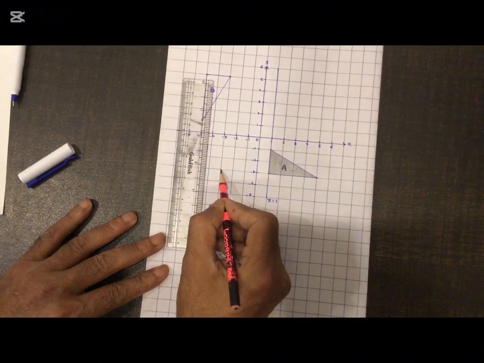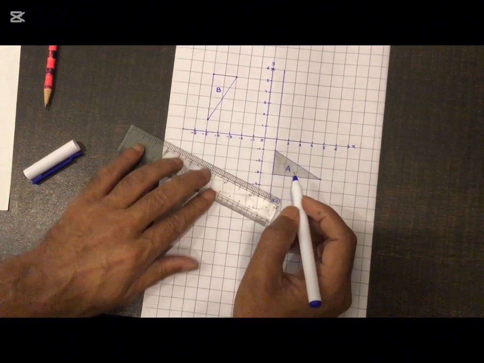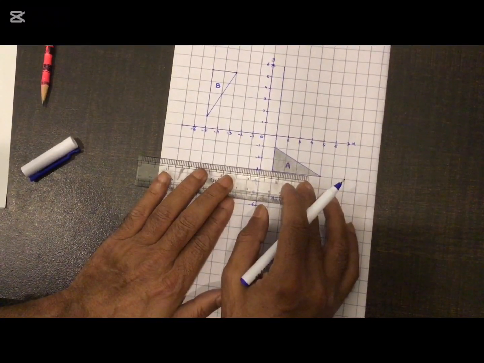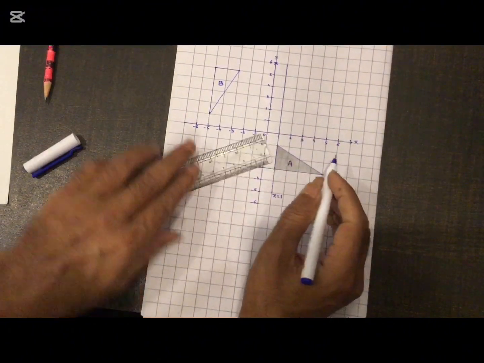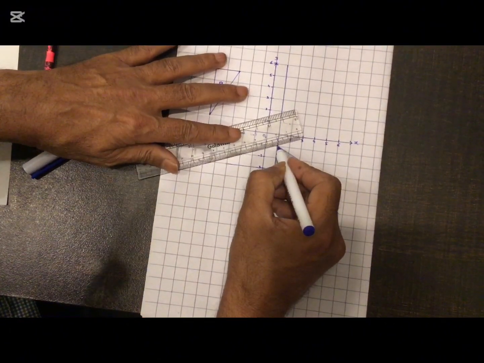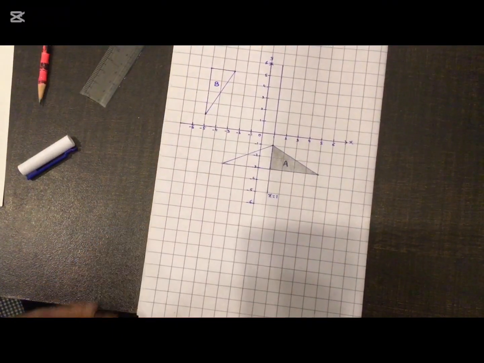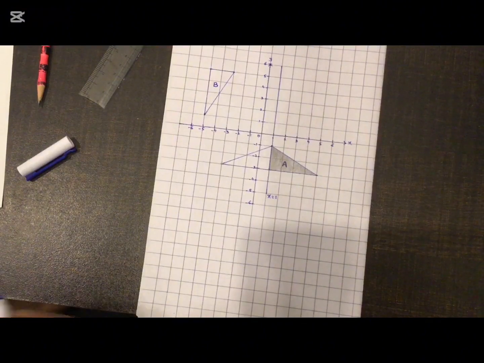This point comes here, and now you can join it with the rest of the vertices of triangle A. So this is your reflection of triangle A in the line x equals 1.